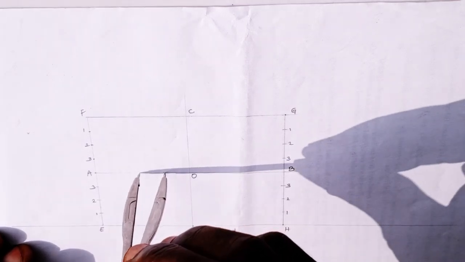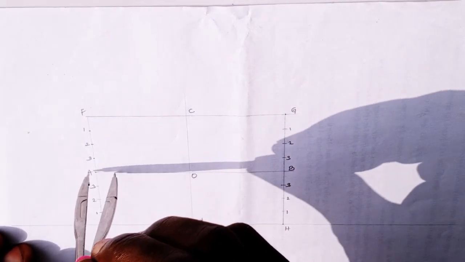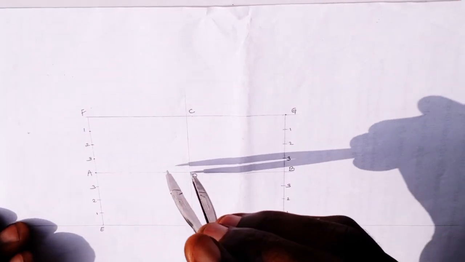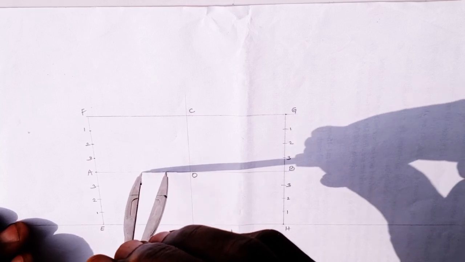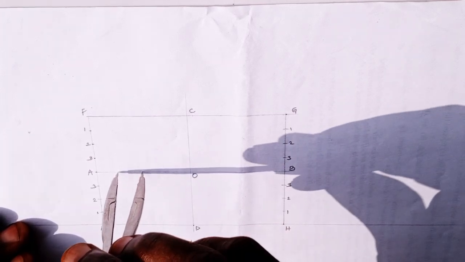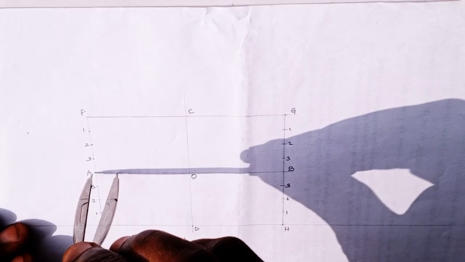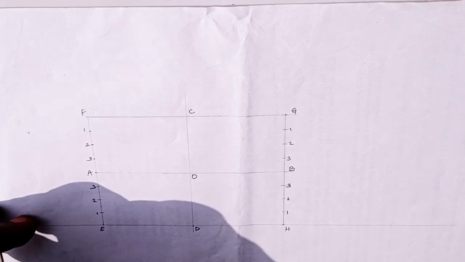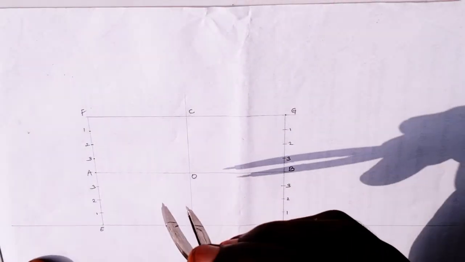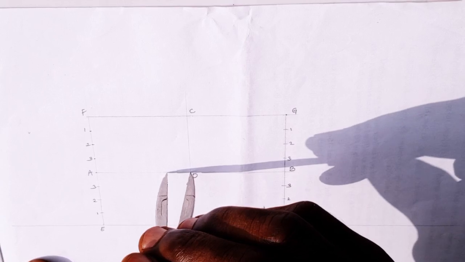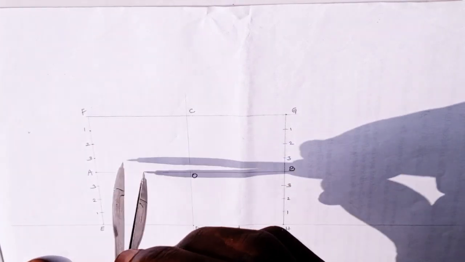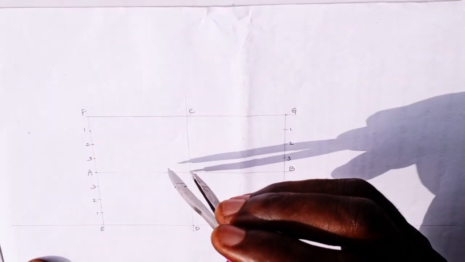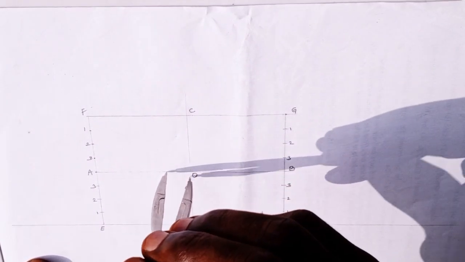1, 2, 3. Okay, this one I want to give small stress. 1, 2, 3. Okay, just a little. Okay, I have it now. See, 1, 2, 3, 4. Perfect. So it's not that hard, it's not that difficult if you just pay attention to it.